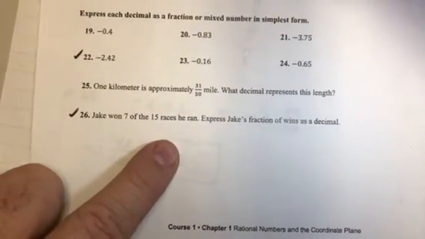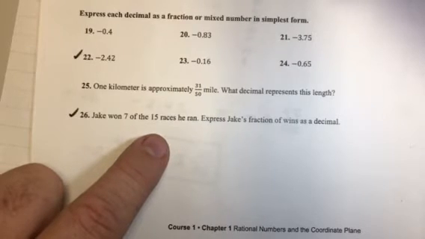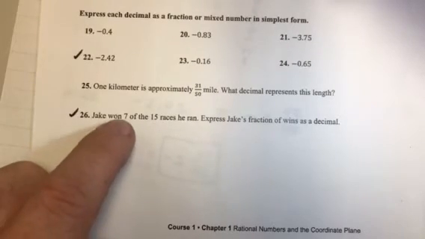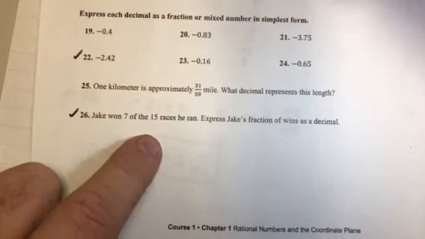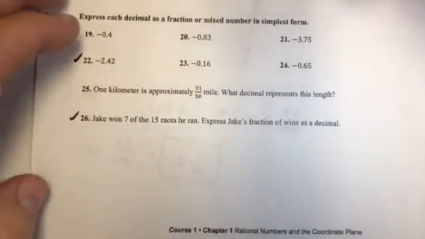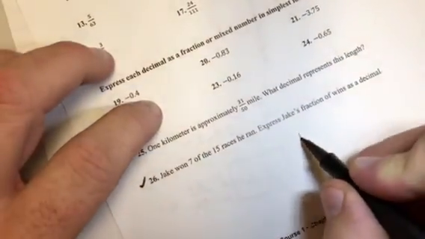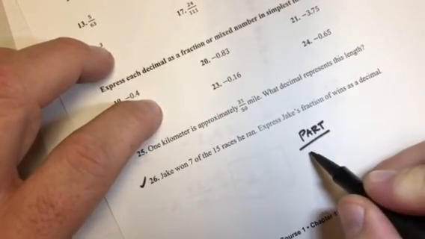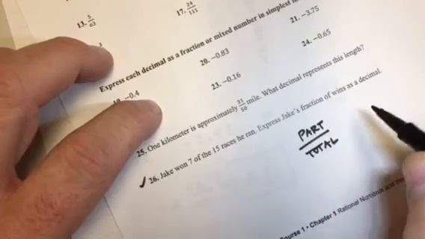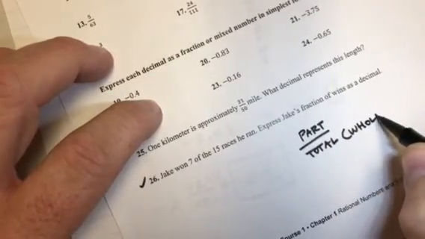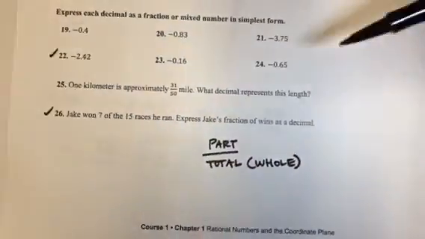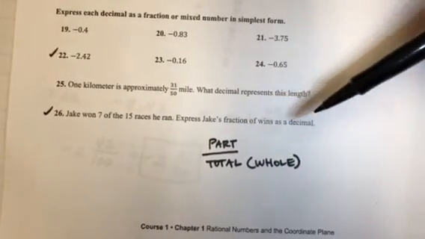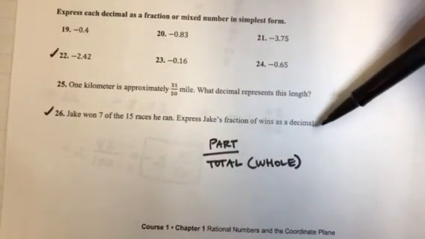I'm assuming that 6th graders can figure out how to make the fraction when it says 7 of the 15. Think about your part over the whole, because that's all fractions are. The part you're talking about, or the part you have over the total, or sometimes we say over the whole thing. All right, so hopefully you can set up the fraction correctly in number 26, which will allow you to convert it to a decimal correctly.